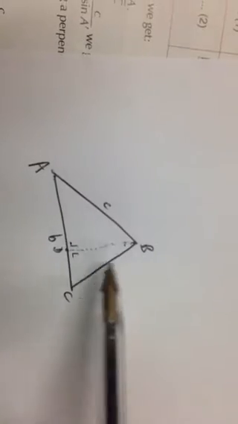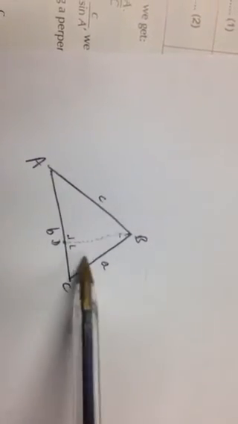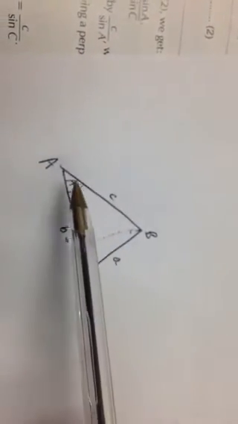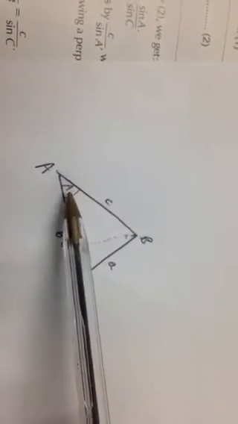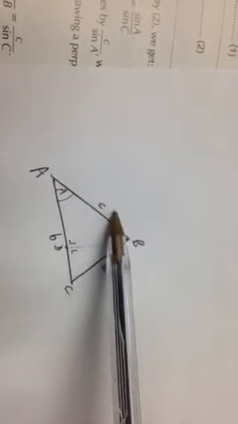Now that we have some right angle triangles here, we know that the sine of A, now we need to label here that if this is the side A, this is the angle A. So sine of A is opposite over hypotenuse.